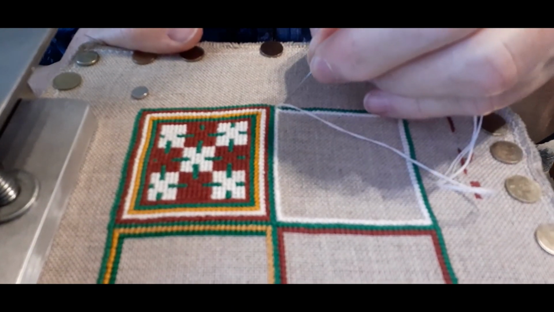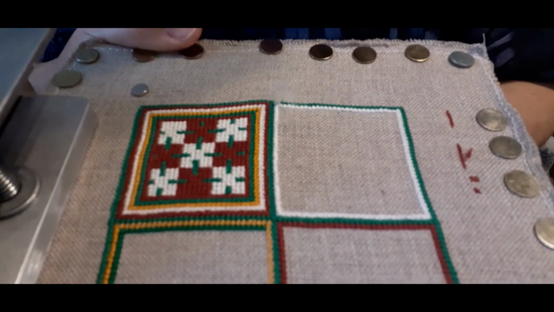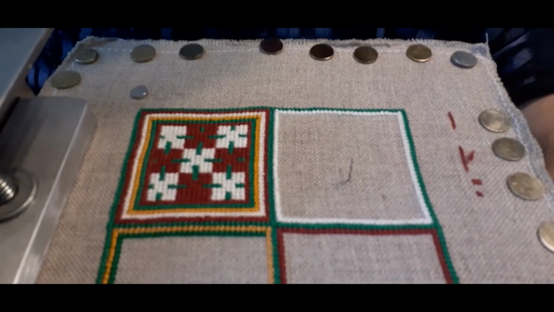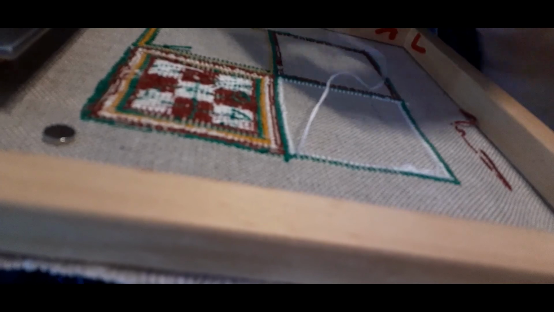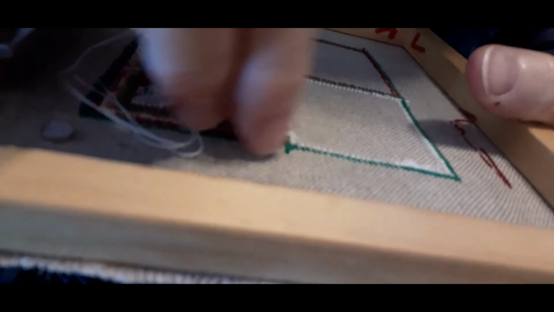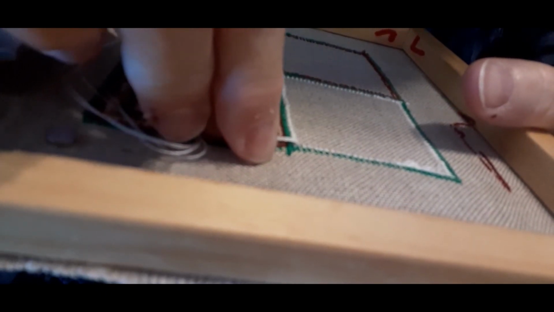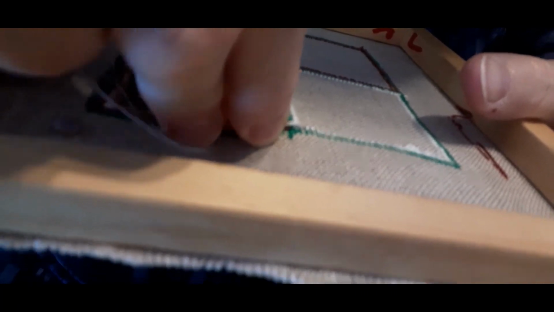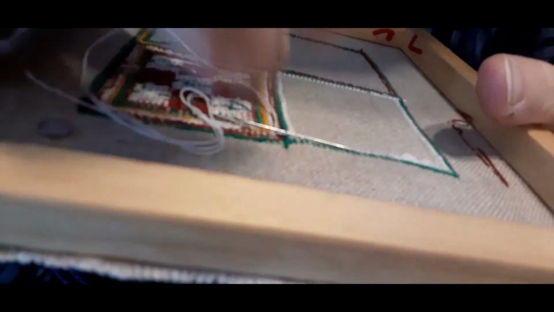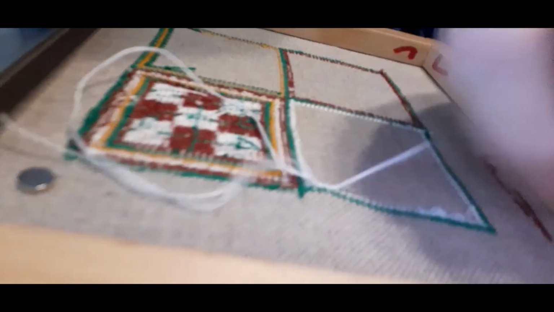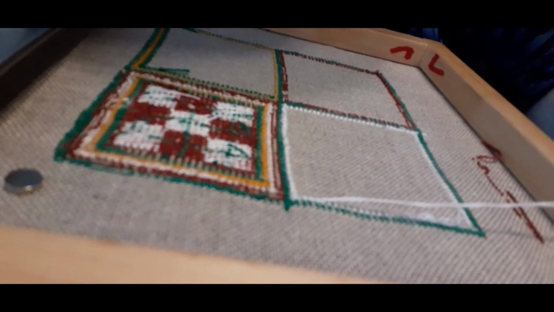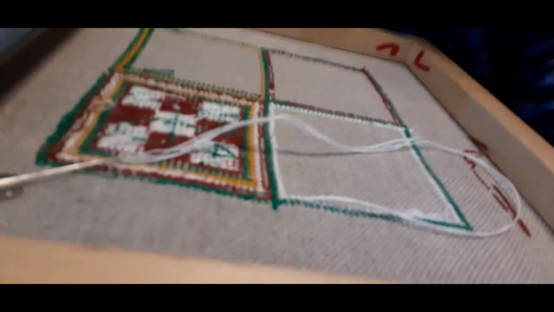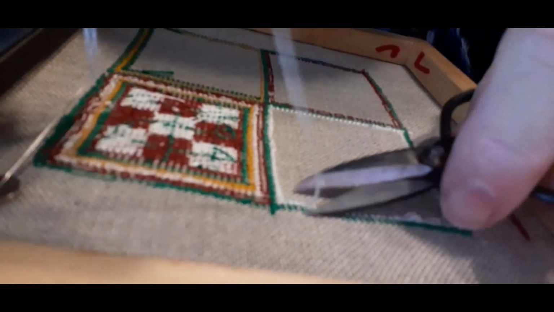And I'm going to do my cross. Okay. Then I'm going to turn it over. I'm going to do my weaving. So I'm going to go under the 2, 3 stitches. Pull. Put it on my needle minder for now so I don't lose my needle.